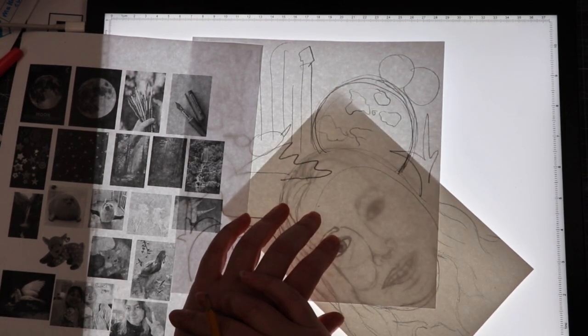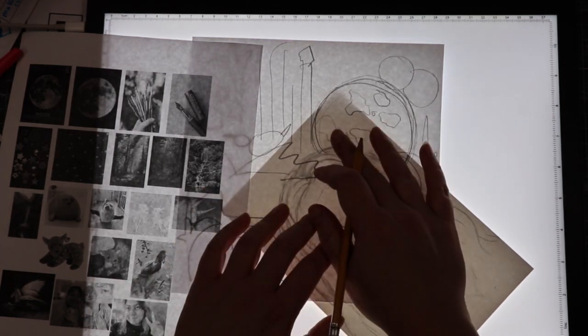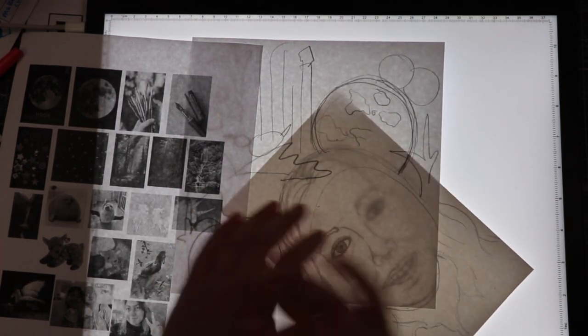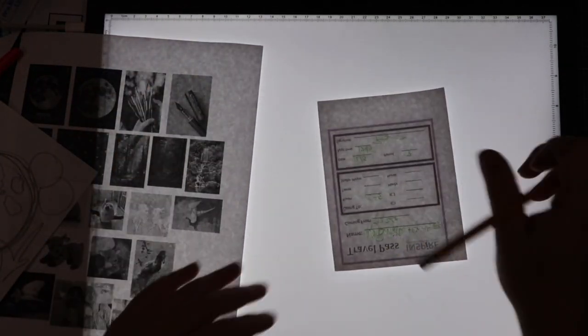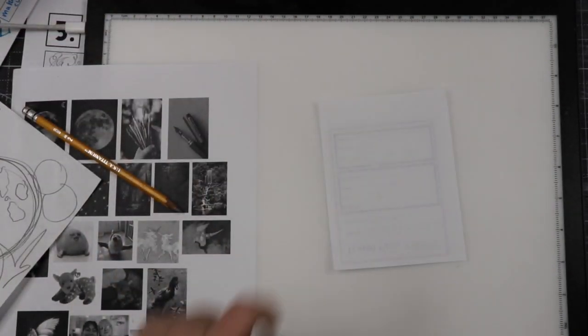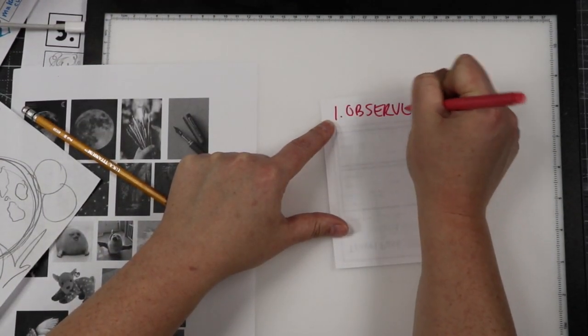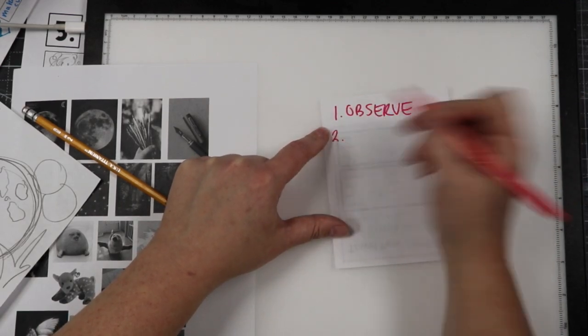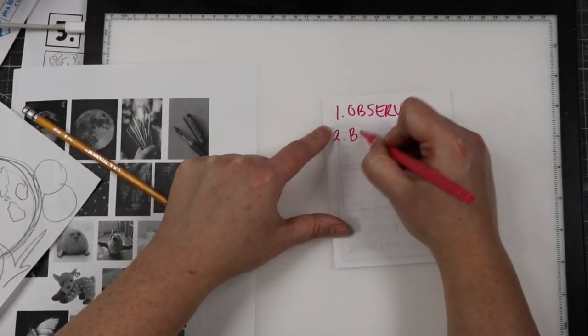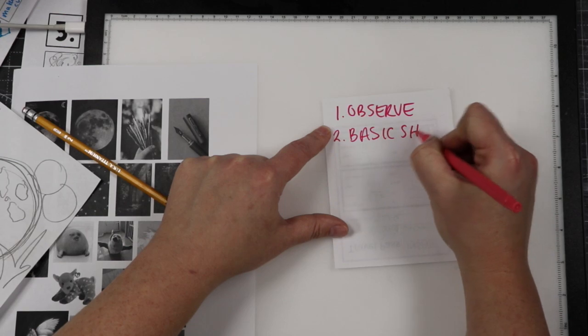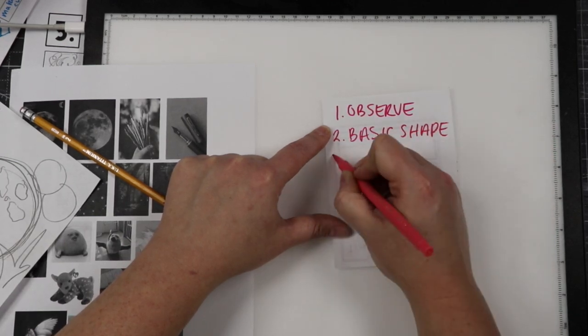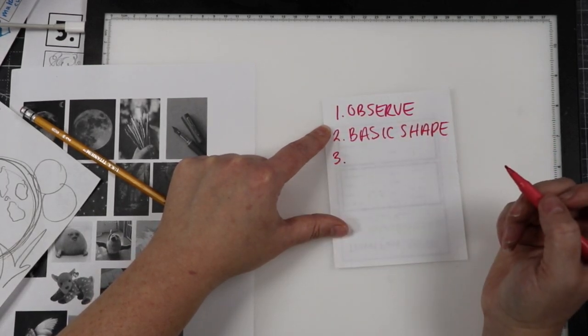Just like we have done with Illustrate Away all year. We do the basic shapes. What's the process? So number 1, the first thing you do when you're drawing is observe. That's why you've got to have these printed. Second thing, basic shapes.